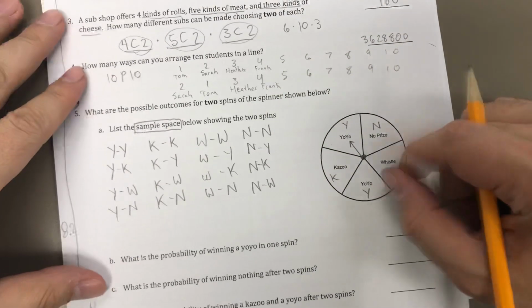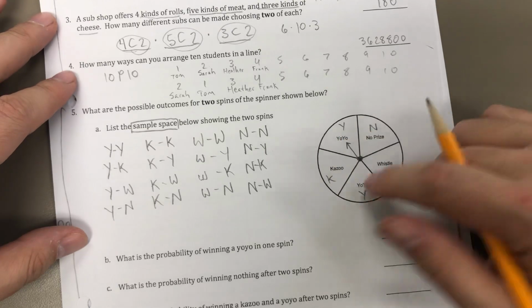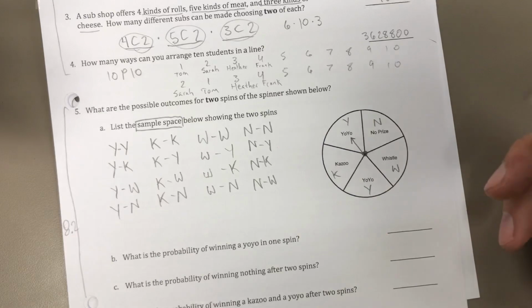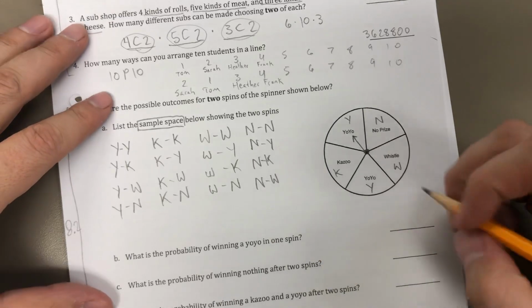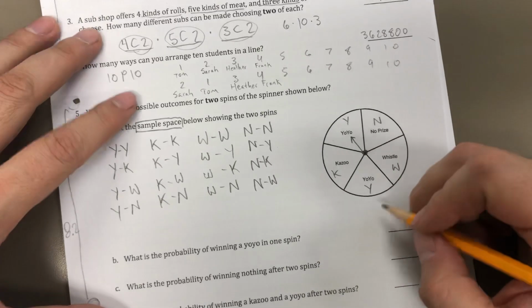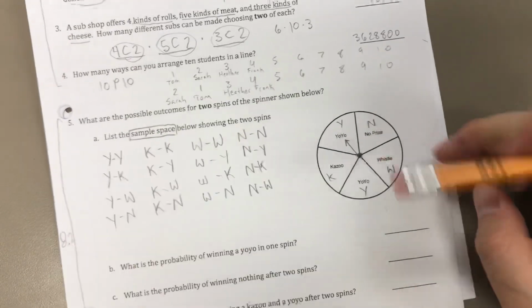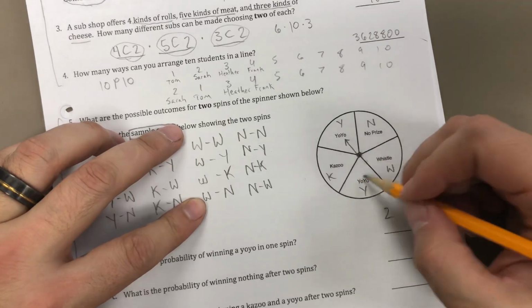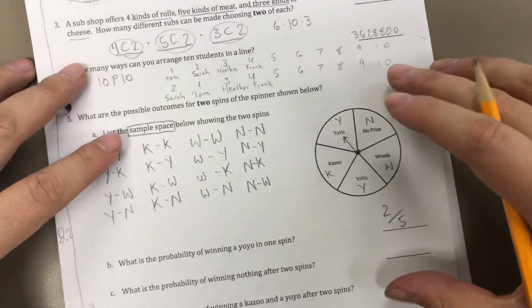So if I just flick it once, the probability of getting a yo-yo, I have one option of getting it here, another option of getting it there. This kind of goes into the probability sections that we're going to talk about in 8.3. The probability of getting the yo-yo on one spin would be one desired outcome. I'm sorry, no, 2 of them, because we have 2 different yo-yos. So there's going to be 2 out of a total of 5 different options. So 2/5 would be my probability.